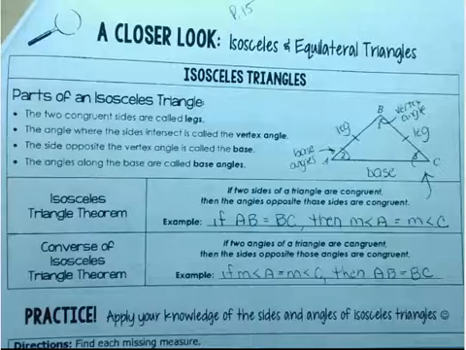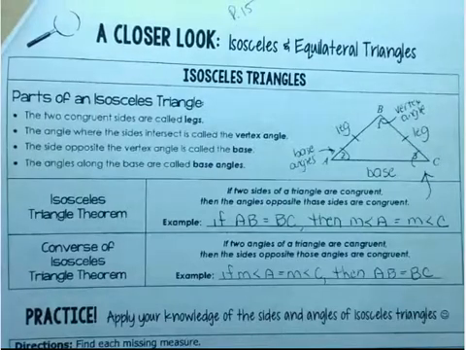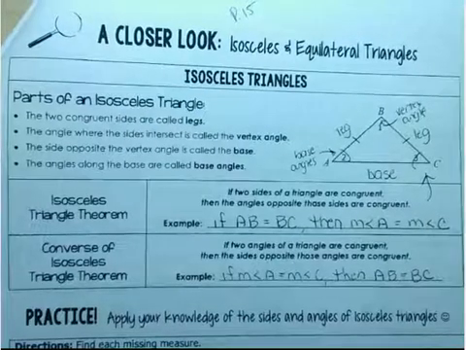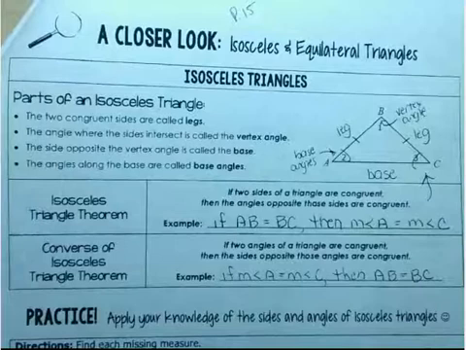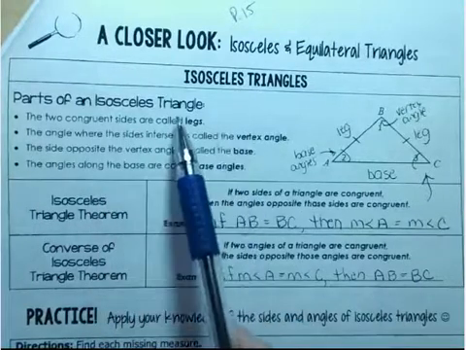Right, so you should have this note page sitting in front of you. What we're going to do for this section is look at isosceles and equilateral triangles a little bit more closely than we did when we first introduced them. So first of all, we're going to do the isosceles triangle, the parts of an isosceles triangle.